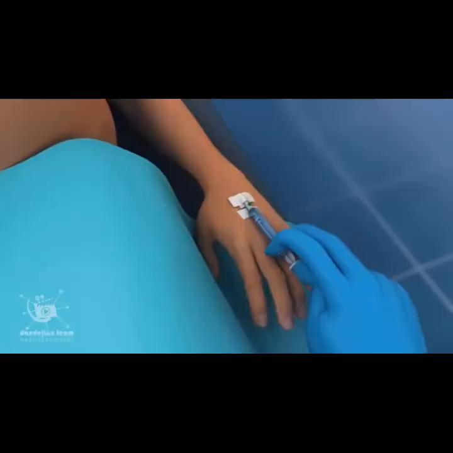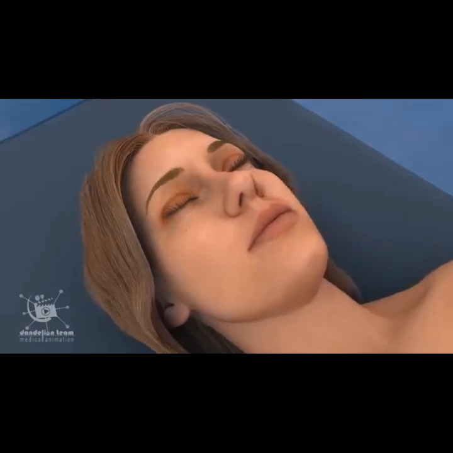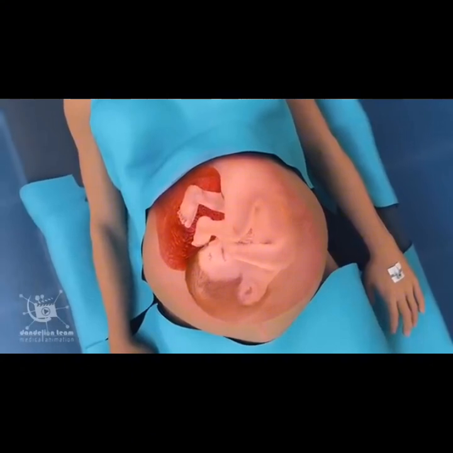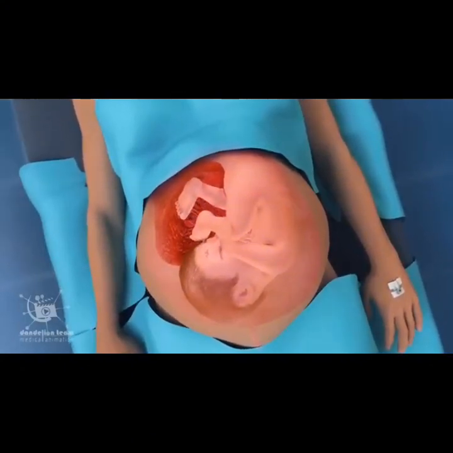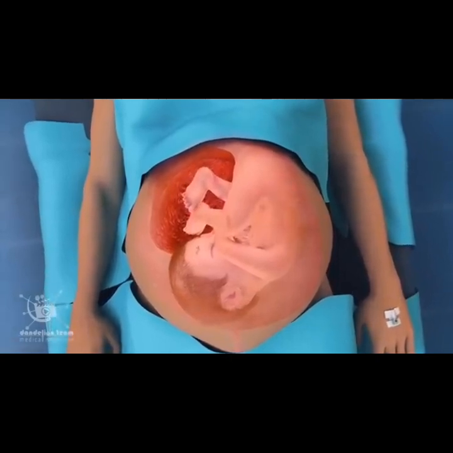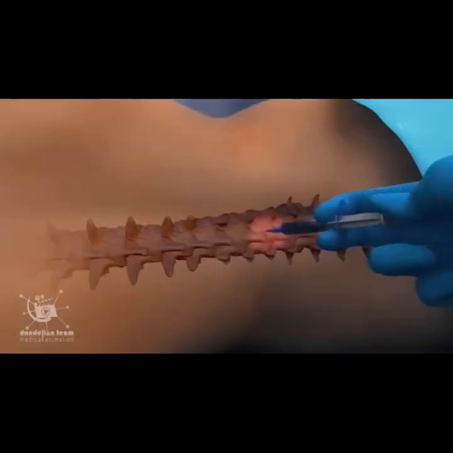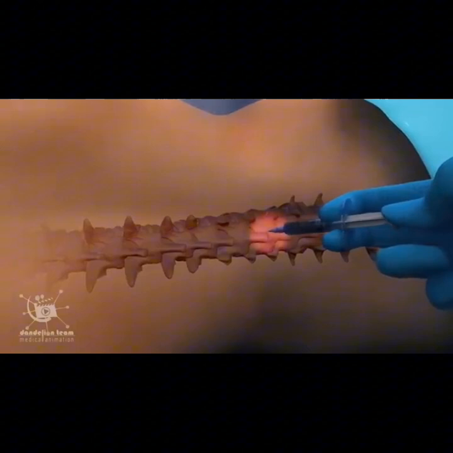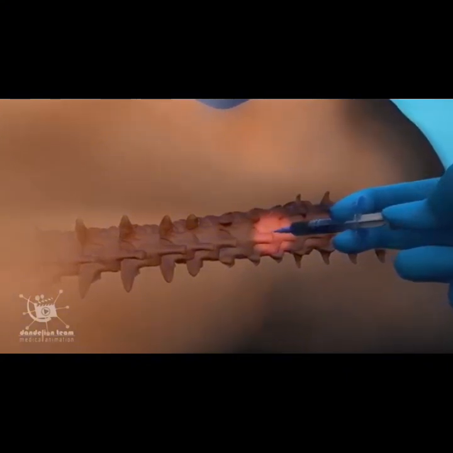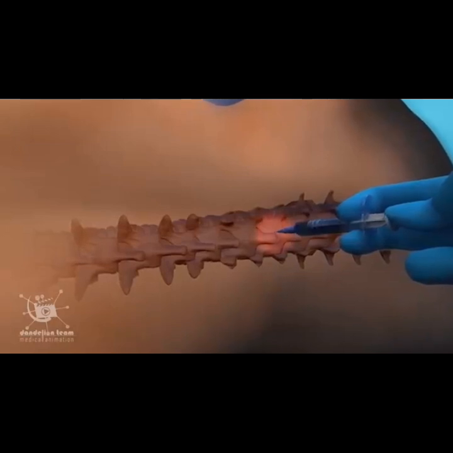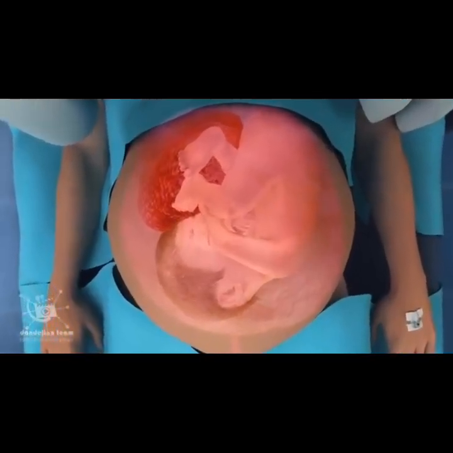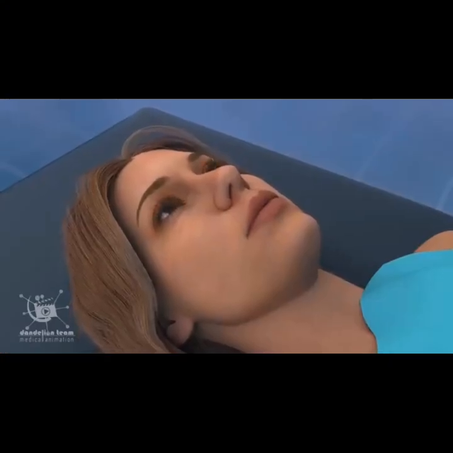In general anesthesia, the patient is not conscious and the baby will receive some of the medications, which can lead to sedation of the child. So it's usually done when surgery has to be done in an emergency setting. Regional anesthesia, such as spinal anesthesia, is the method of choice in which the spinal nerves are numbed, and the baby won't receive any medication. The patient remains conscious but won't feel the pain.